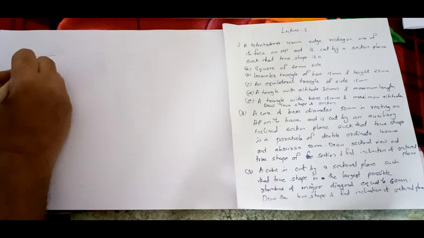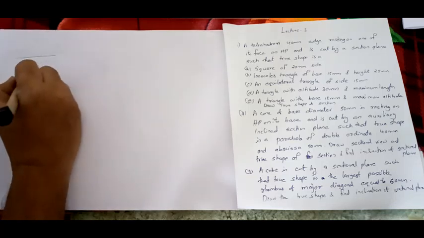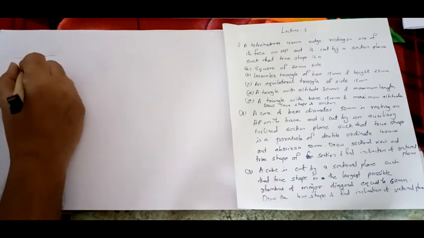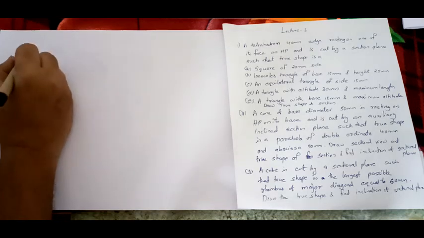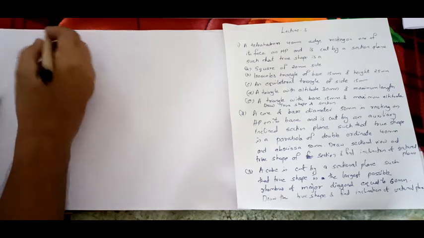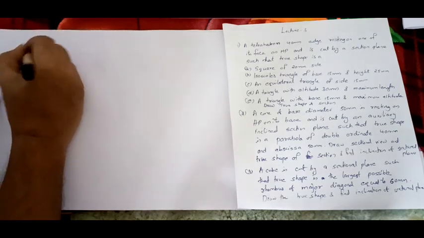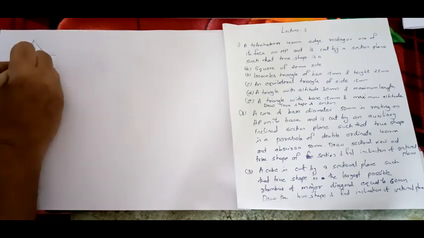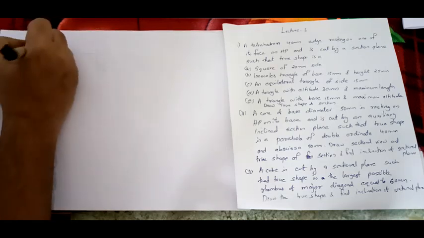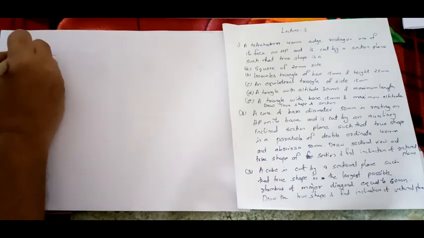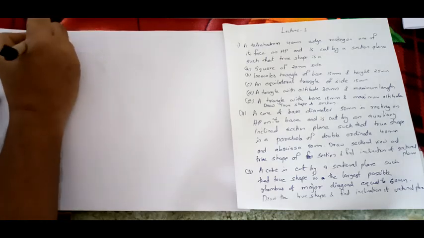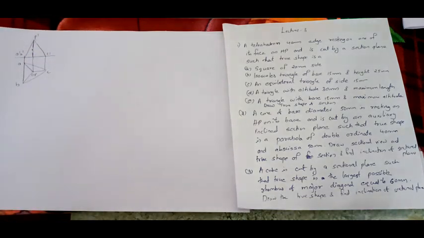So see, this will be your tetrahedron. Your tetrahedron will be like this. This will be your tetrahedron. I will name it as A, B, C. This is the axis, right. This will be A dash, B dash, C dash, P dash. This will be your OP.